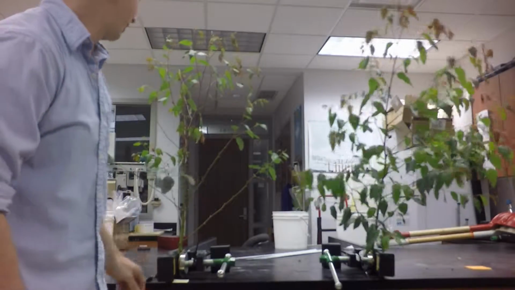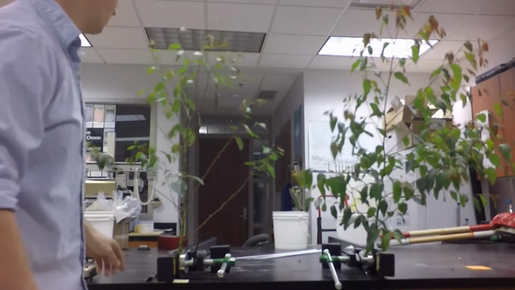that's when you start running into problems with not being able to perform mass damping in plants.